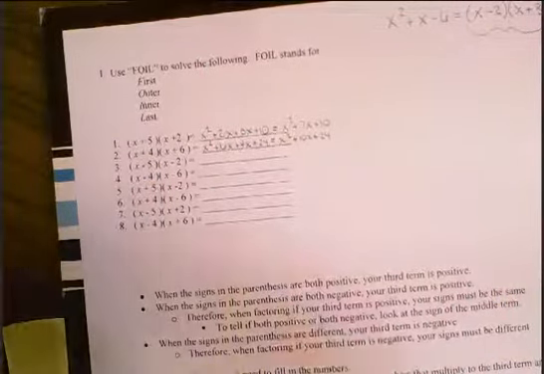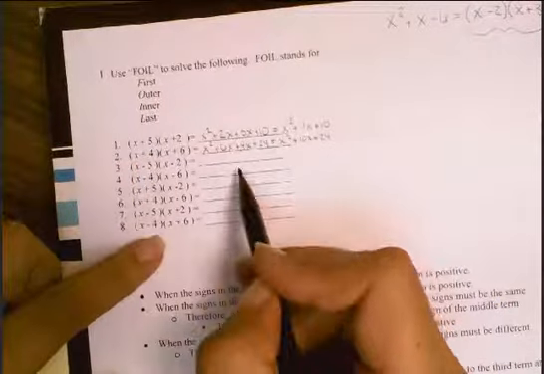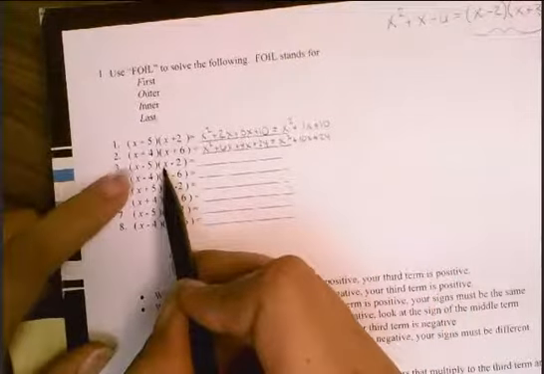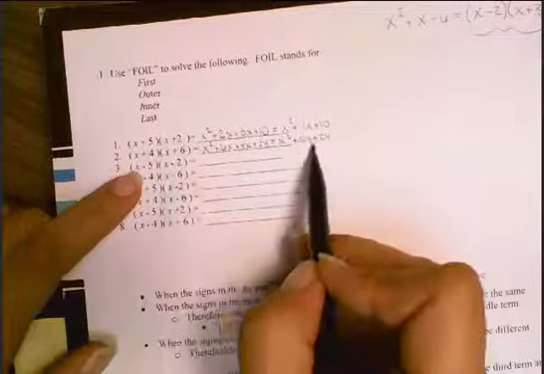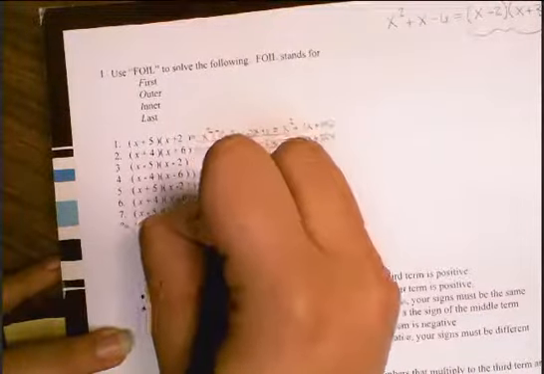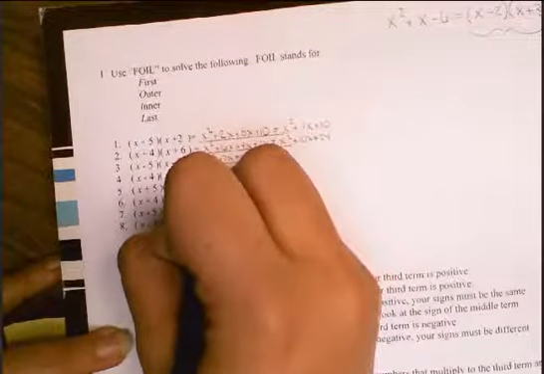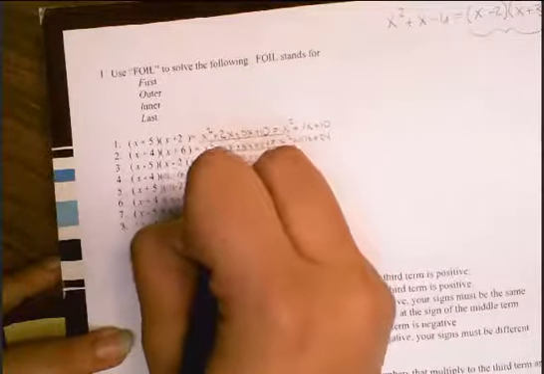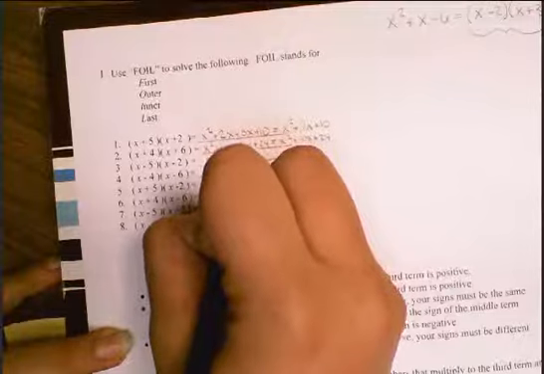Okay, and for all the rest of these, I'm just going to go ahead and write in the answers. Again, I'm just foiling and then simplifying. So I'm just going to write the simplified answer. For part 3, we get x squared minus 7x plus 10. Here we get x squared minus 10x plus 24.